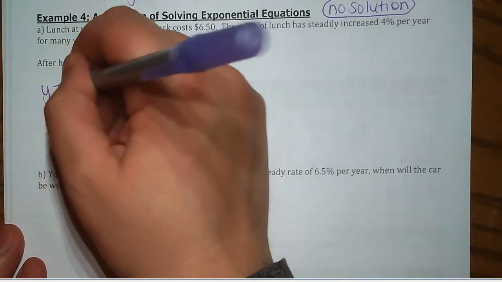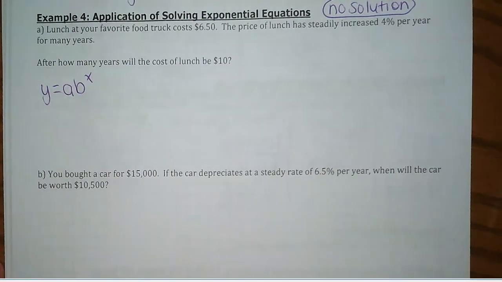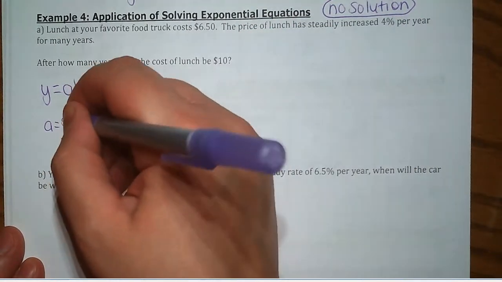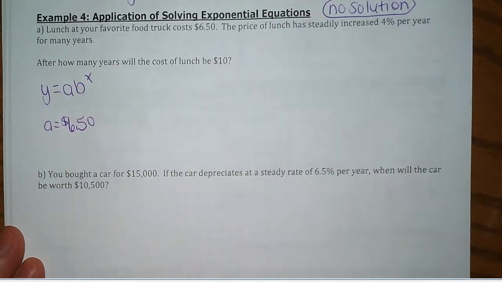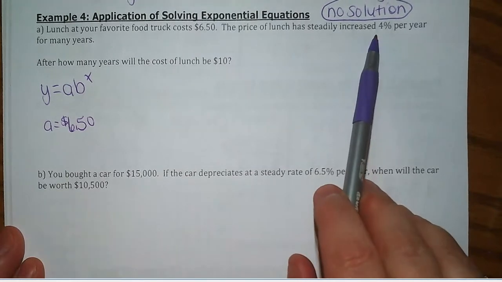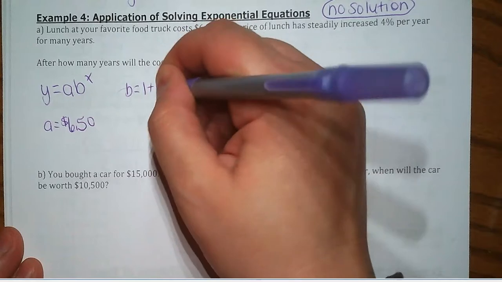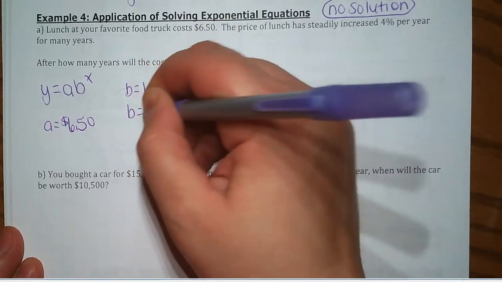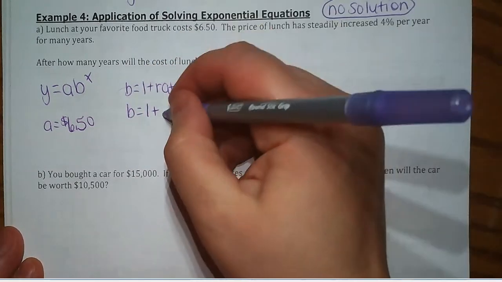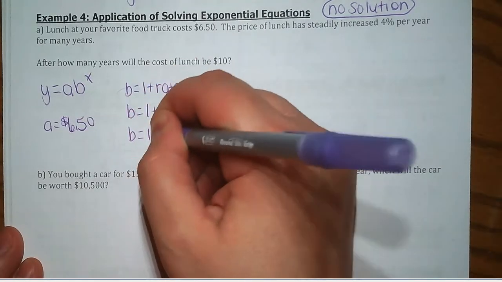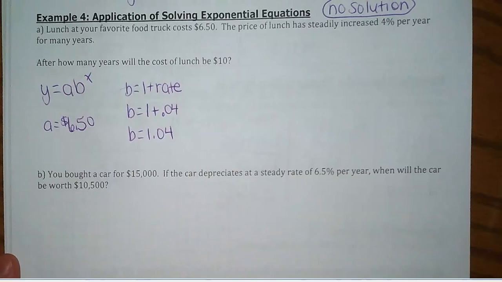So let me remind you, general exponential, y equals ab to the x. In this case, our initial amount is going to be what we're paying for lunch at the food truck, which is going to be the $6.50. Now, this is saying I have an increase in price. So b is going to be a growth here, so it's going to be 1 plus that rate. So 1 plus 4% would be 0.04 as a decimal. We got to convert that. And so my b is going to be 1.04 here.